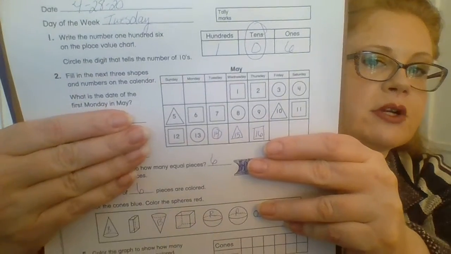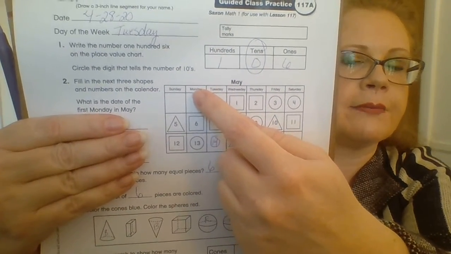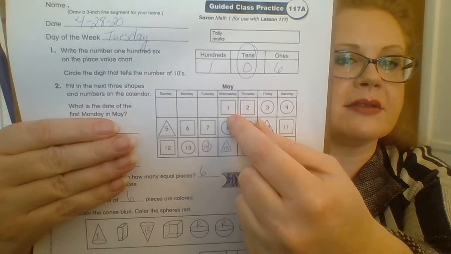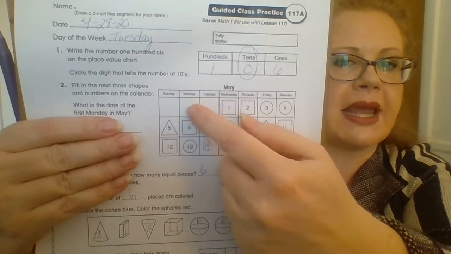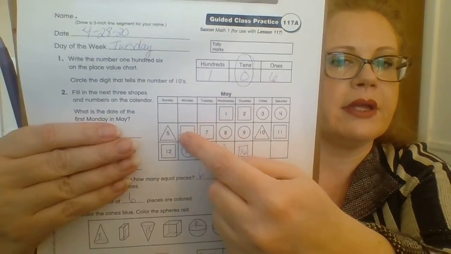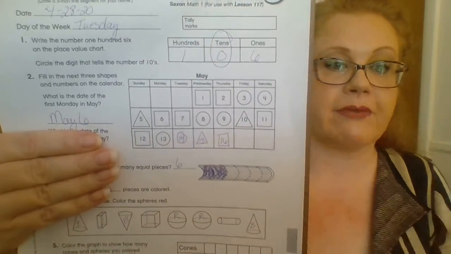It says, what is the date of the first Monday in May? You're going to look at this calendar, not at a real calendar, because the days will be different. We're going to look at the Monday row here. This first square, there's nothing there because May didn't start on this calendar till Wednesday. So the first Monday is going to be down here. That is the 6th, so you should write May 6th on that first line.